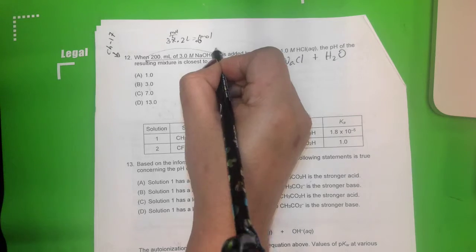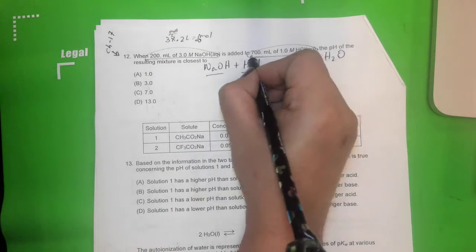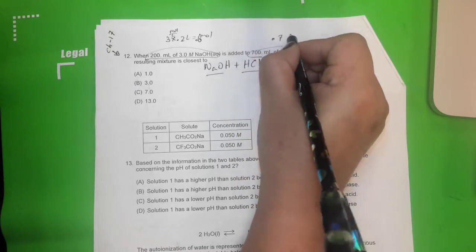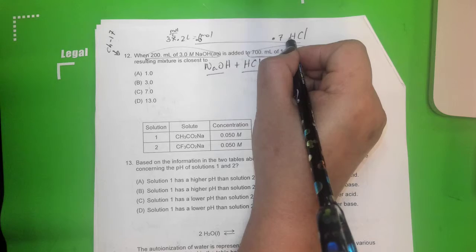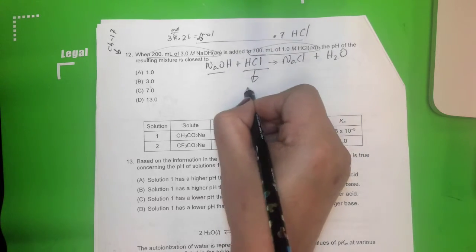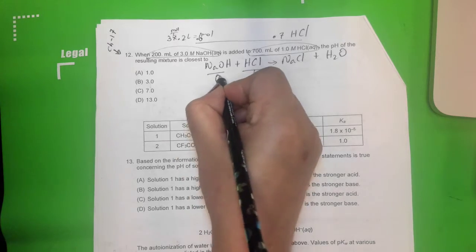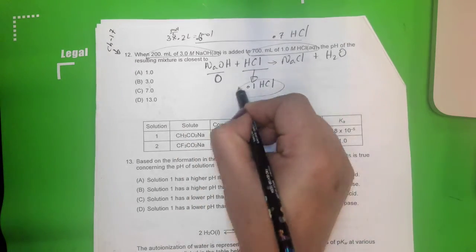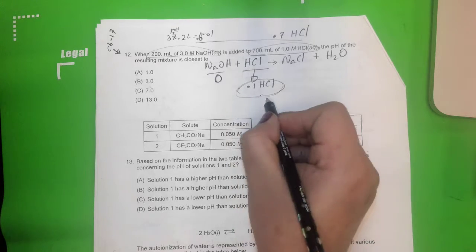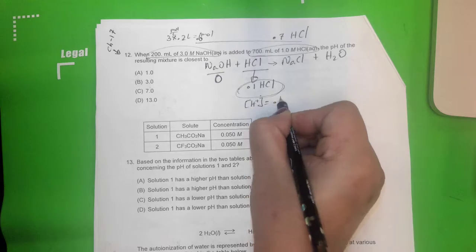That's going to be NaOH. So NaOH is 0.6. Now we're going to do this guy. This guy is 1 times 0.7, so that means 0.7 HCl. Guess what? Who has more mole? HCl has more mole. So we're going to have leftover 0.1 HCl. So NaOH is going to be 0 when it's finished, right? And HCl is going to be 0.1. So what happened is this is a strong acid. So that means my concentration of H plus is 0.1.